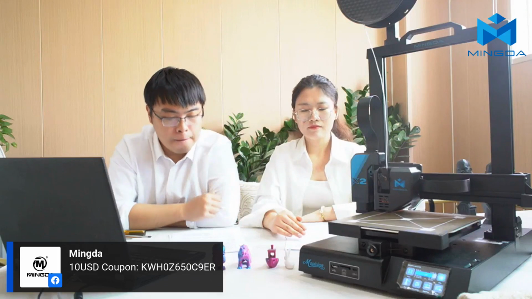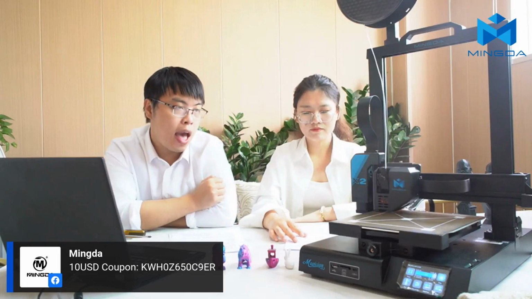And third, we add many creative ideas on the printer. We will add a Wi-Fi module, a remote control module, a camera module, and a voice control module in it.